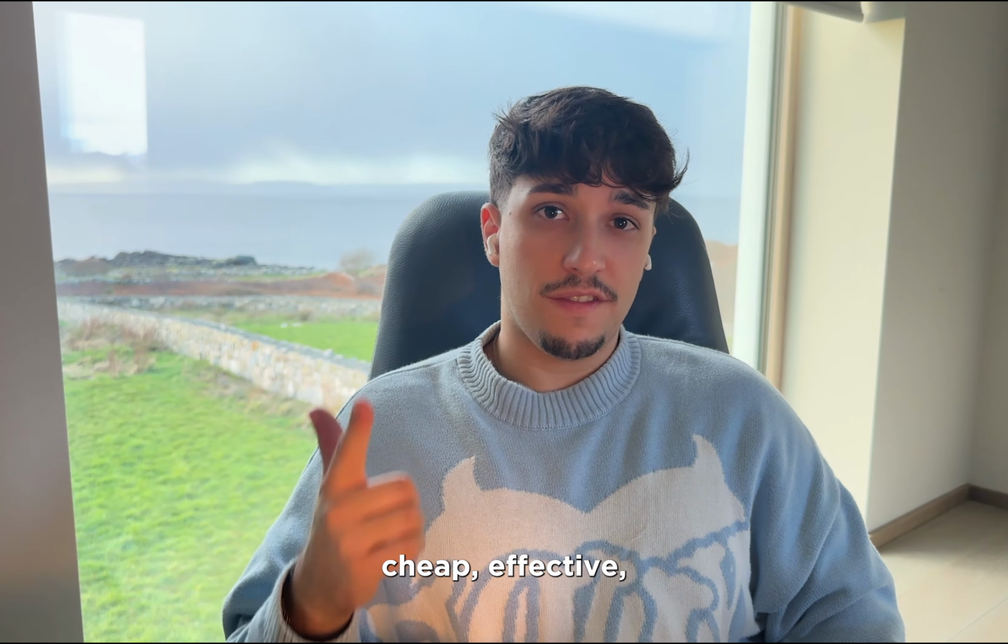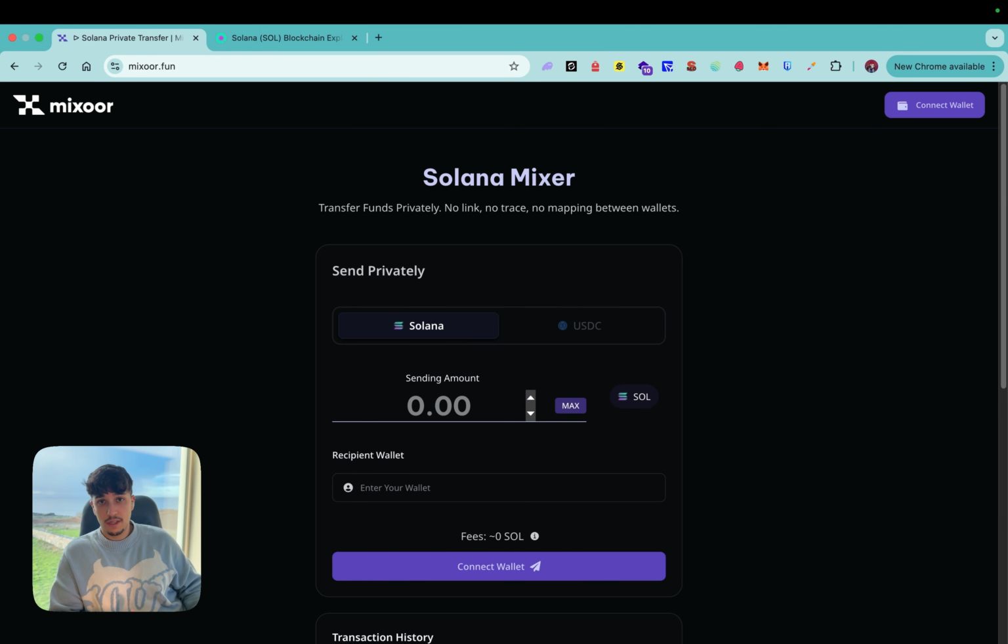The tool we are going to use to make these private transfers is Mixer. Mixer is basically a Solana mixer. Think of Tornado Cash, but in Solana. It's actually the easiest method to make it.